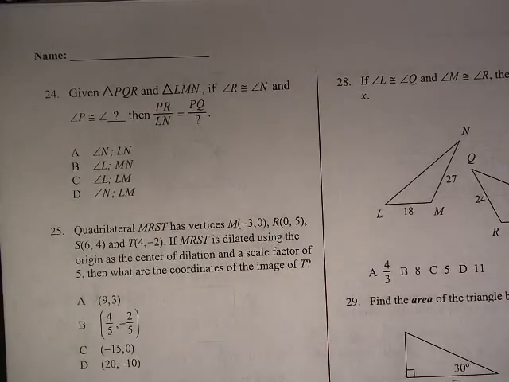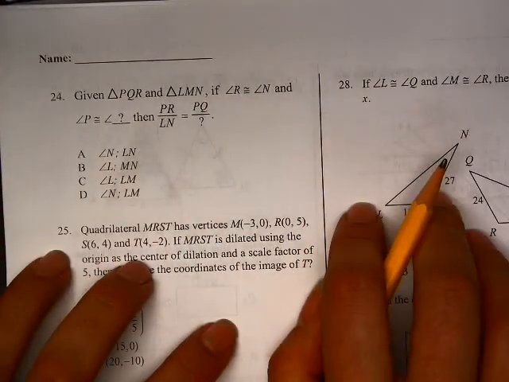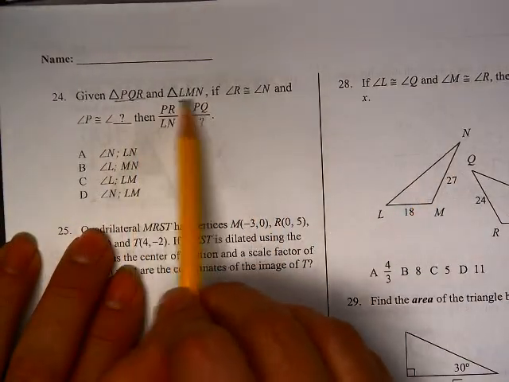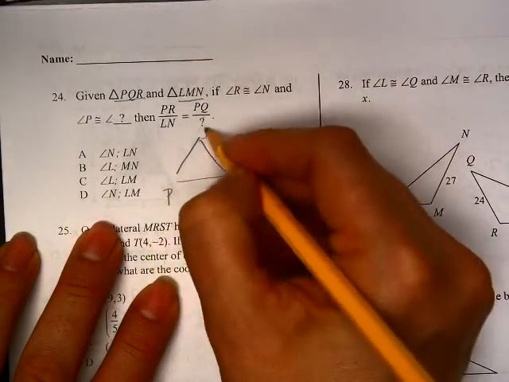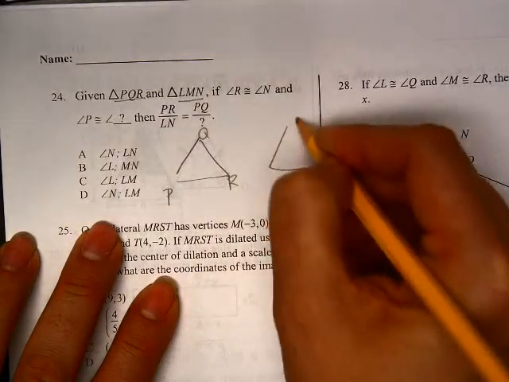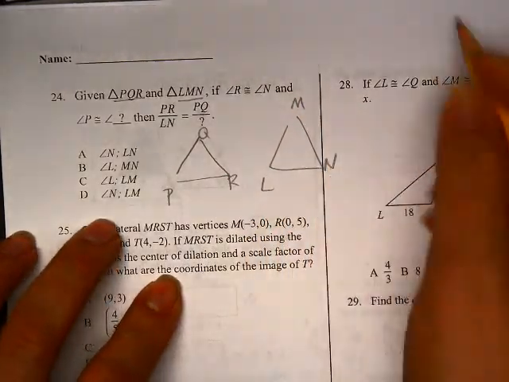Page 4. Let's do this. So we're given two triangles. I need to draw these. So let's see. P, Q, R, and L, M, N.